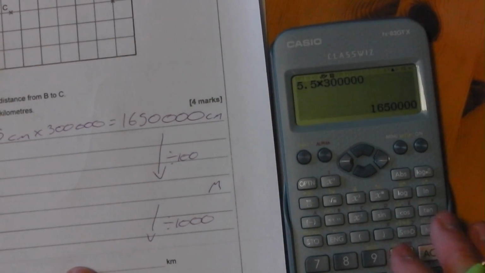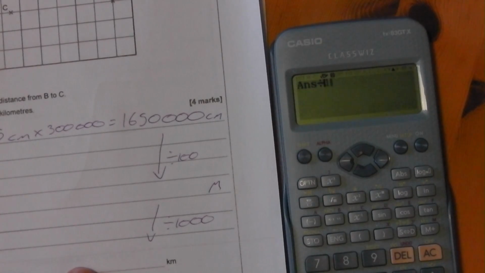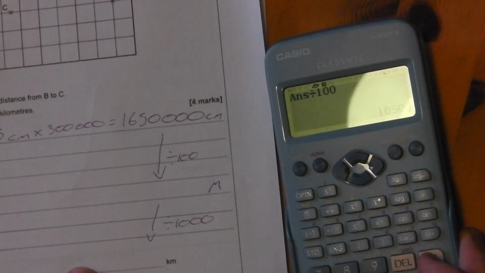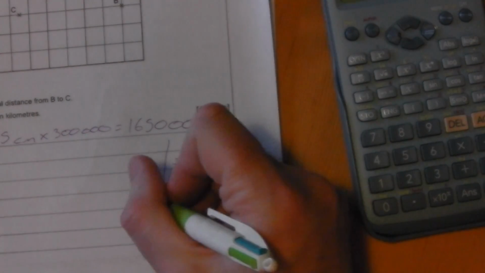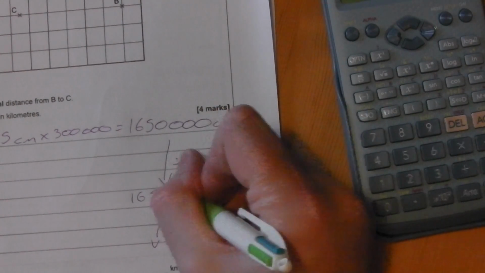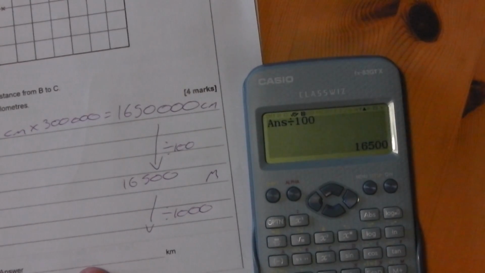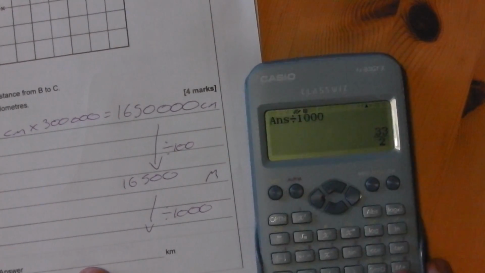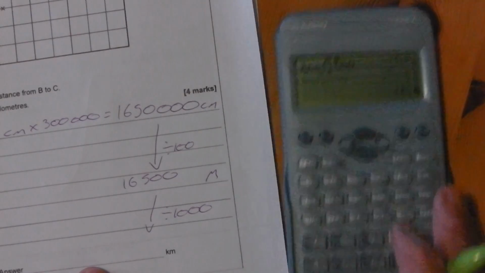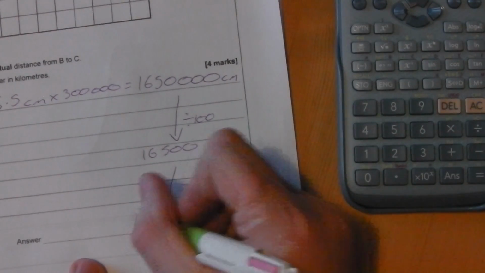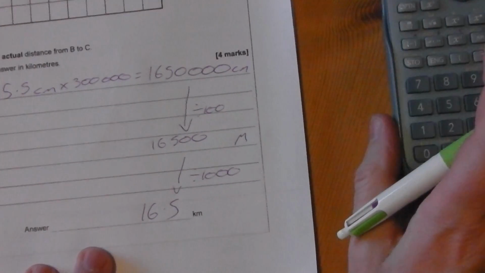I've already got my answer up, so I'm just going to divide that by 100, which gives me 16,500. And I'm going to divide that by 1,000, which gives me 16.5. And that is my answer, 16.5 kilometres.